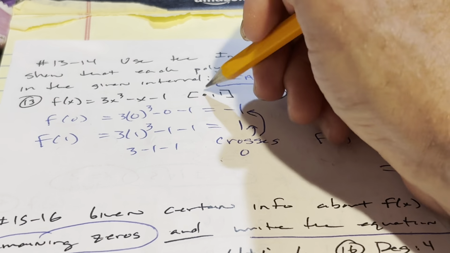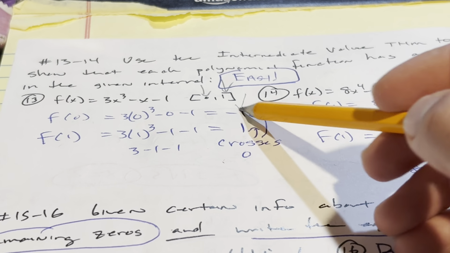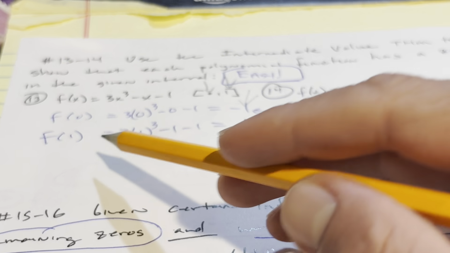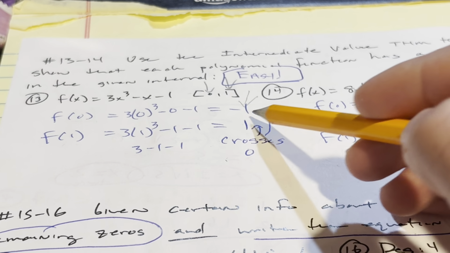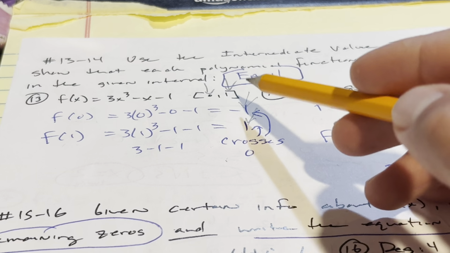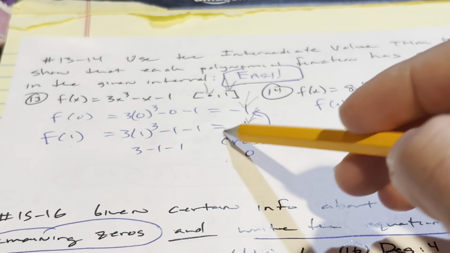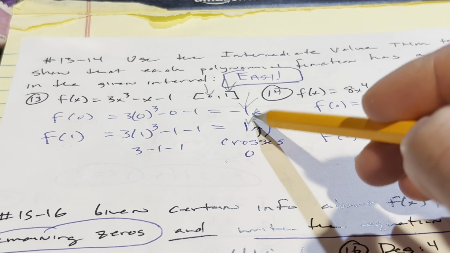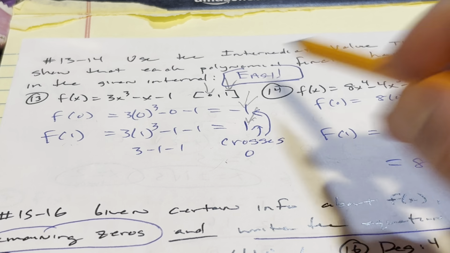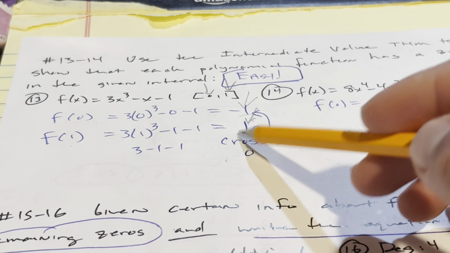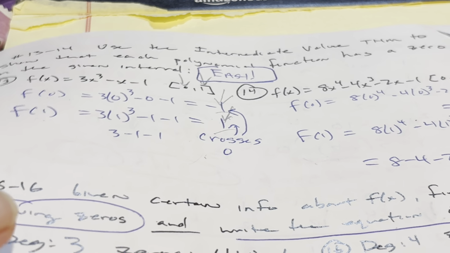All right, so what you do is you just plug 0 in for x. You plug 1 in for x. This is your a, and this is your b. All right, so if I plug 0 in for x, I get a y value of -1, so that's below the x-axis. And if I plug 1 in for x, I get a value of 1, which is above the x-axis. So an x value of 0 is below the x-axis. X value of 1, I'm above the x-axis. That means I cross the x-axis. That means I cross the point where y equals 0. That means there's a solution in between 0 and 1. So you show me the 2 y values, and you say crosses 0. That's it. It's a very easy question.